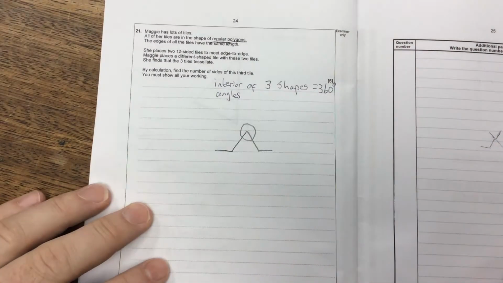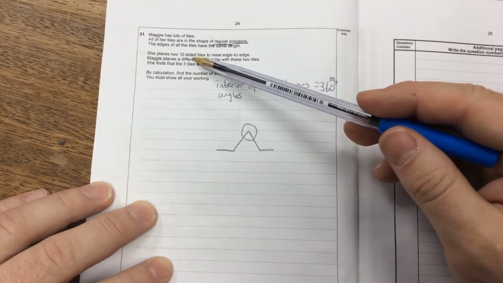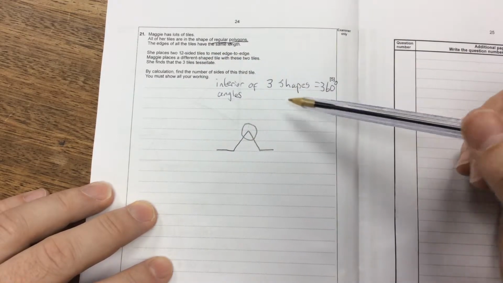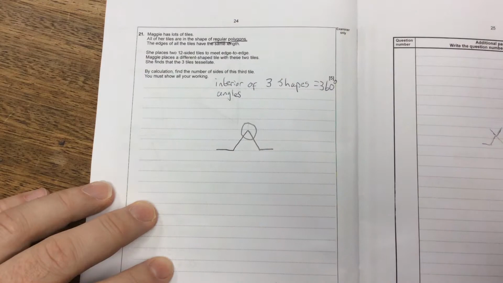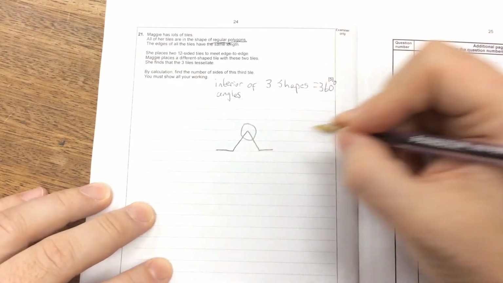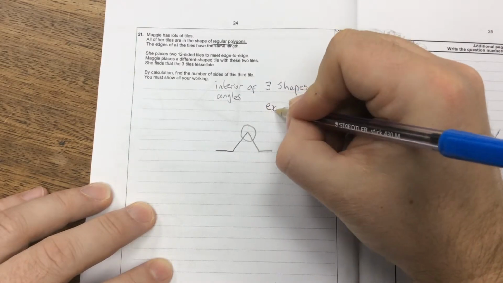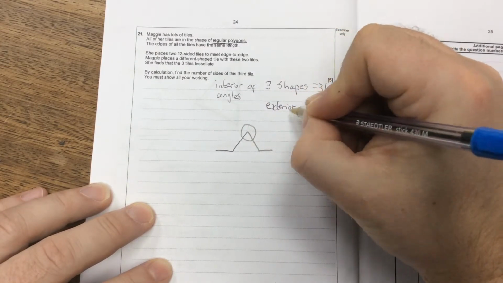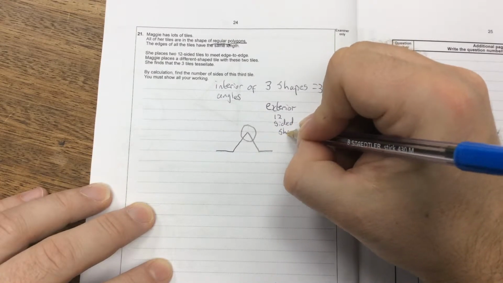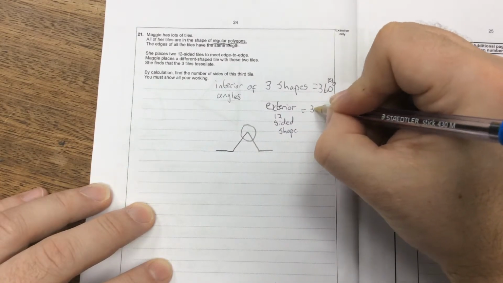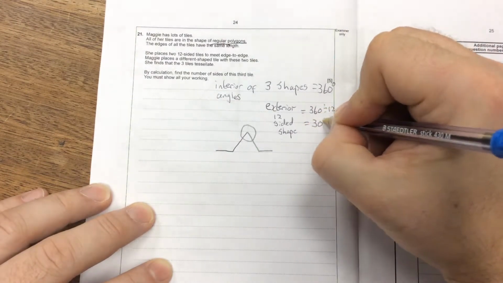All right, how we work that out now is with the 2 12-sided shapes. First thing we need to do is work out the interior angle of a 12-sided shape. You should remember exterior angles, the outside angles, always add up to 360. So an exterior angle of a 12-sided shape is going to be 360 divided by 12, which is 30 degrees.